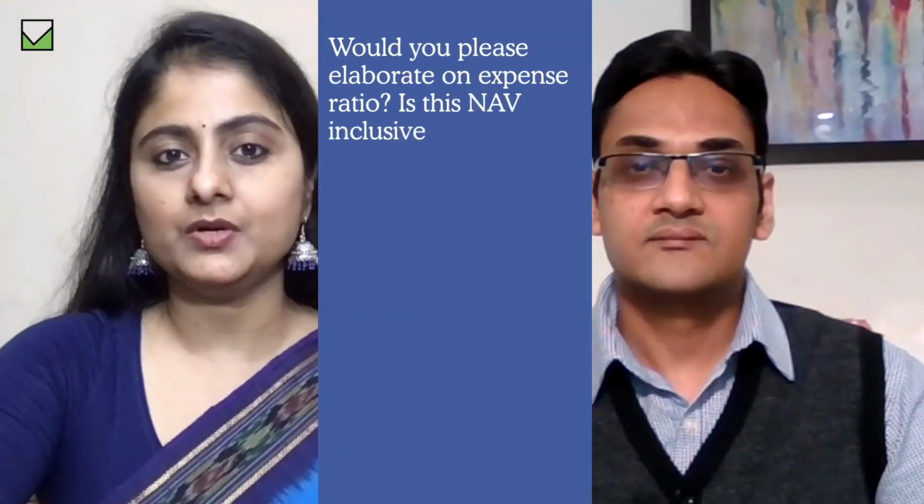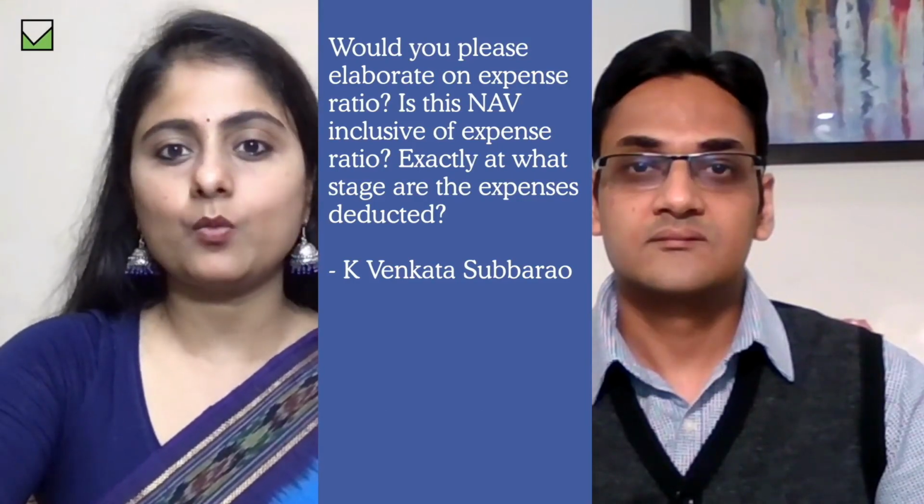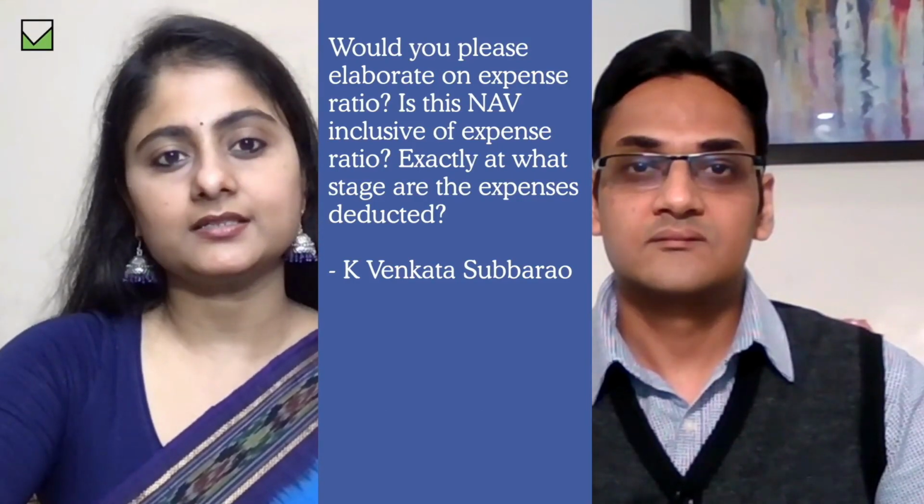Now, K. Venkata wants you to elaborate on expense ratio. He asks, is NAV inclusive of expense ratio? Also, exactly at what stage are the expenses deducted?